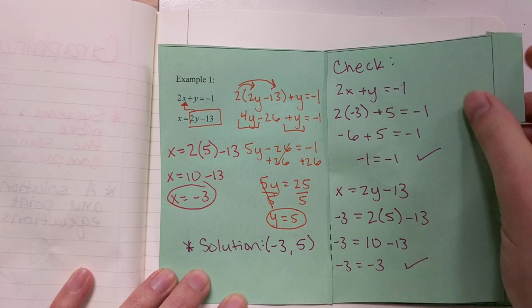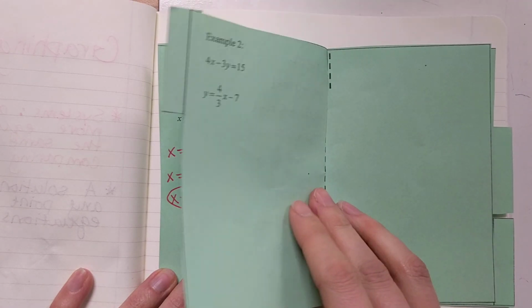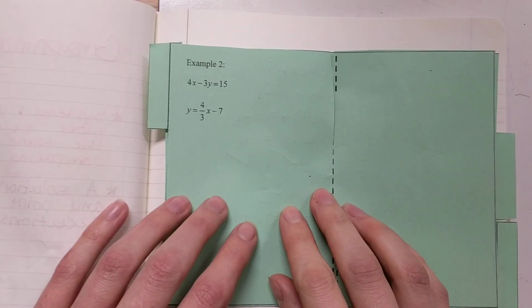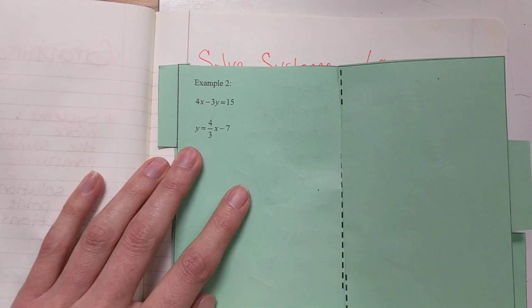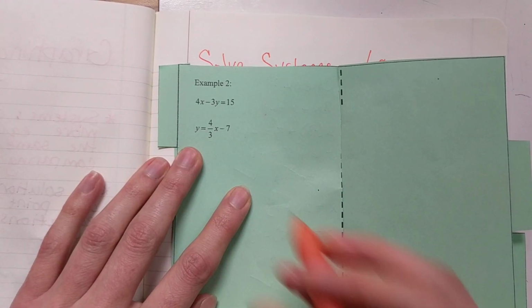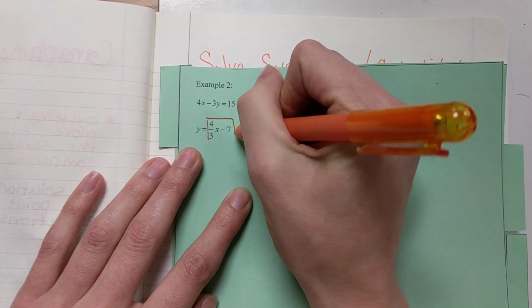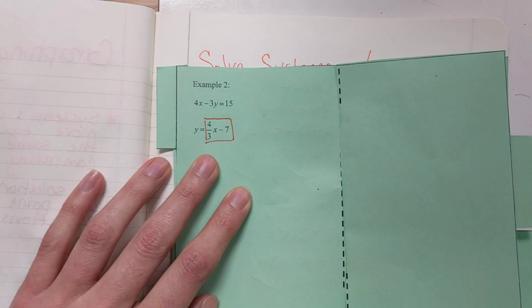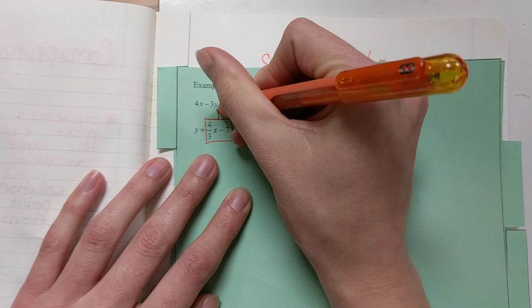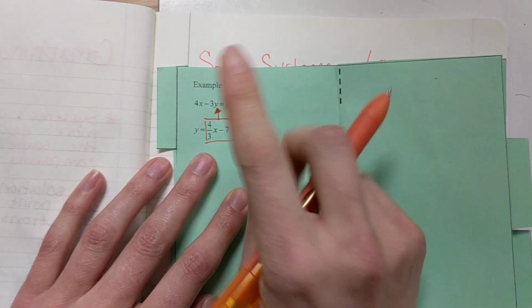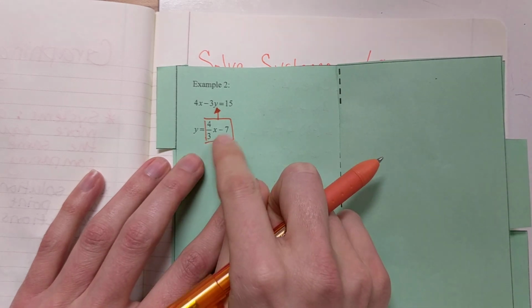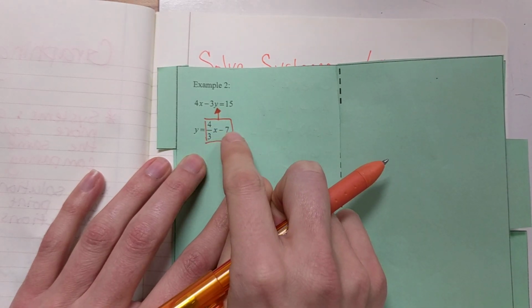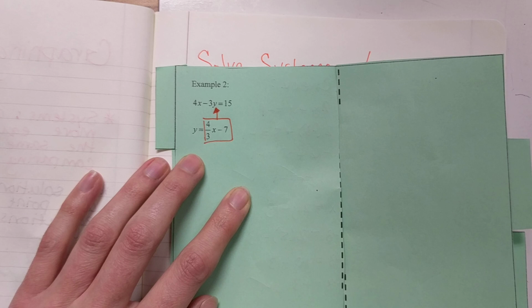So let's go ahead and try another example. So this time, instead of giving us what x equals, they gave us what y equals. So I'm going to take this and replace, or substitute, the y in the other equation with what it equals, which is 4/3 times x minus 7.